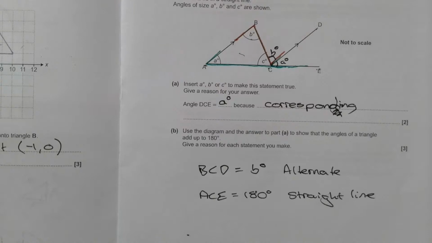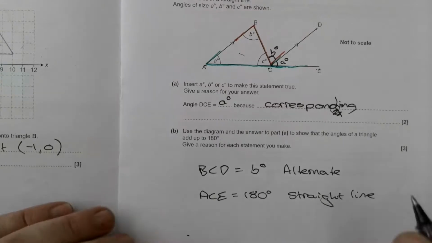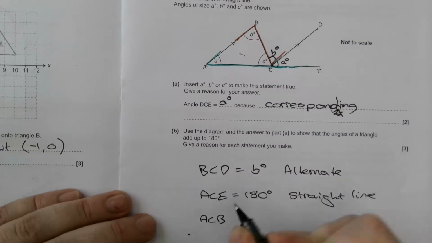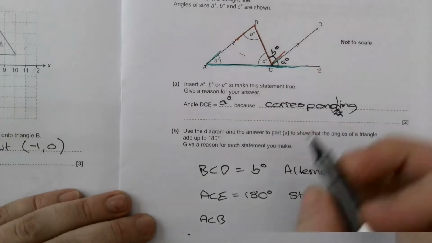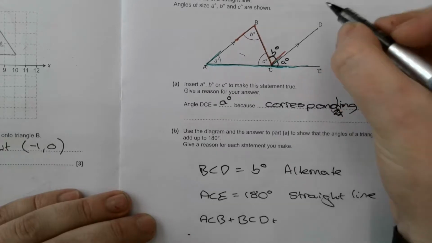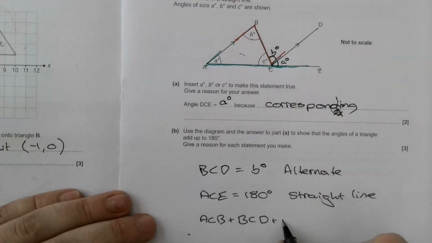Okay. And we know that ACB plus BCD plus DCE equals 180 degrees because they make the straight line. So that's C degrees plus B degrees plus A degrees, sorry, other way around, equals 180 degrees.